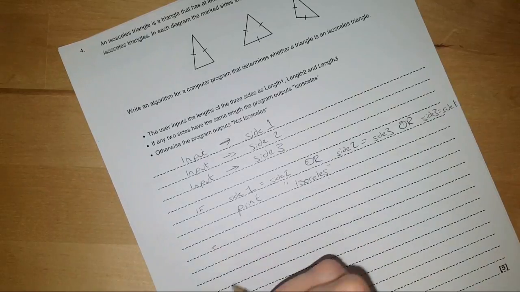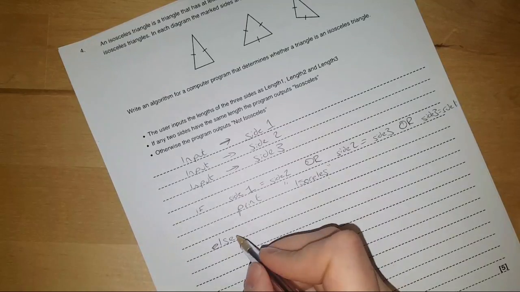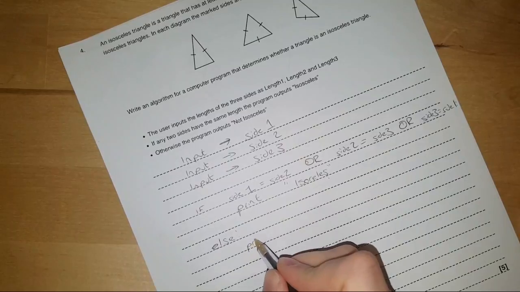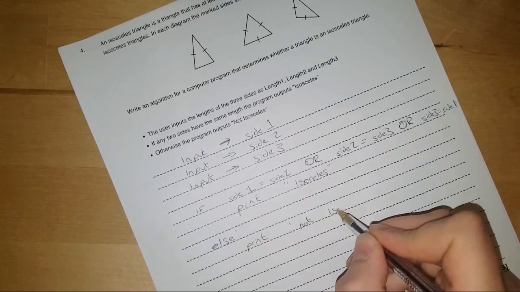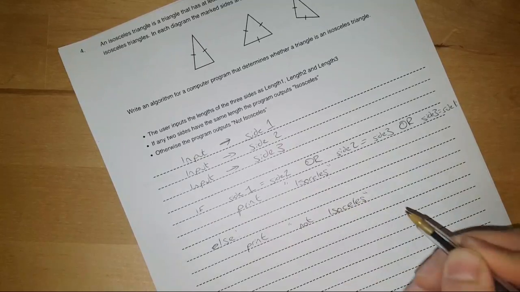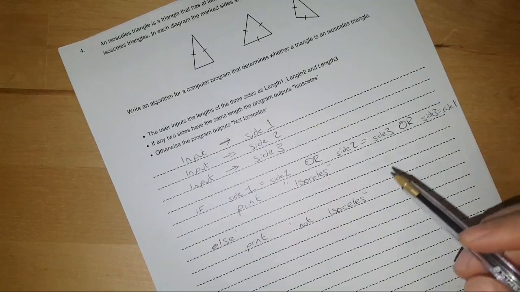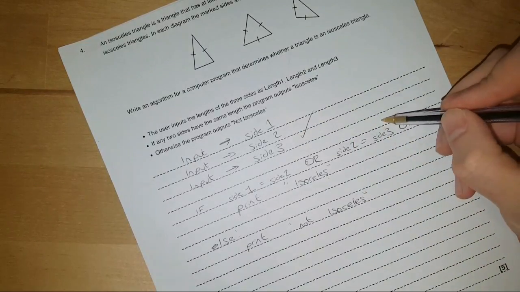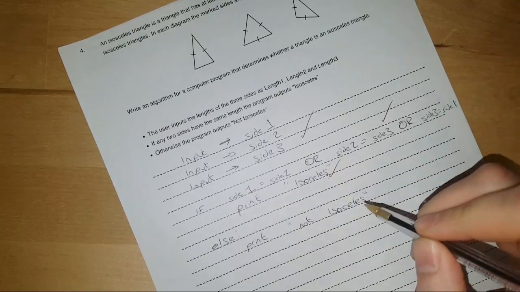Else. So this is basically when that's not equal to that, we're just going to print not isosceles. Okay, and that's straightforward there. So out of the 5 marks here, we have 1 mark for this, another mark for that, that's 2, 3 marks for that.